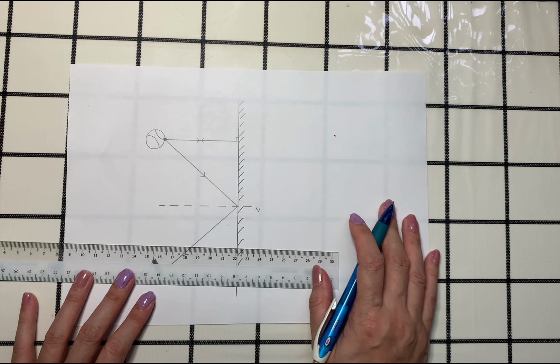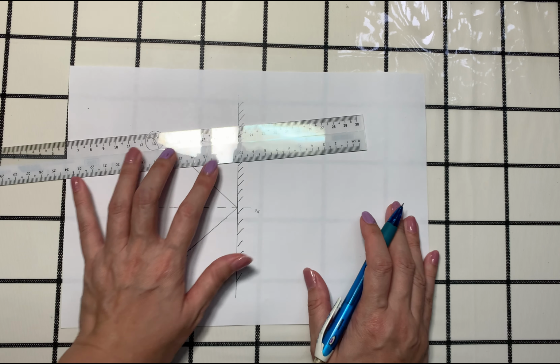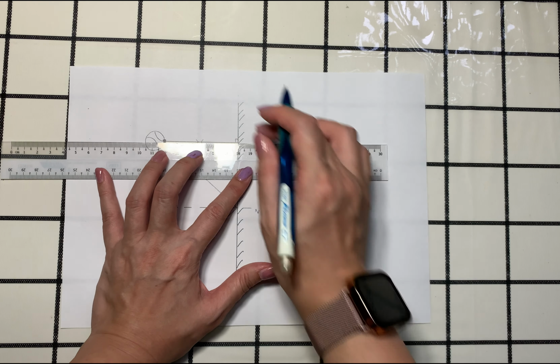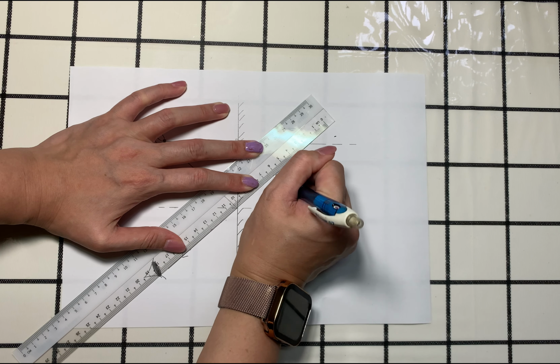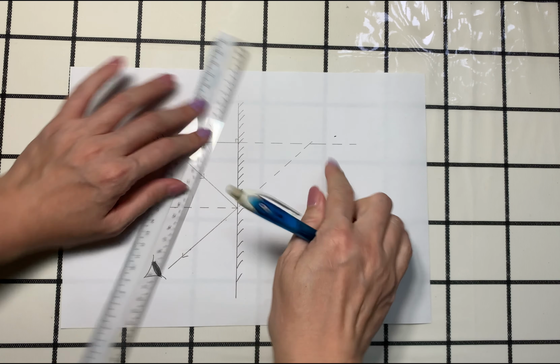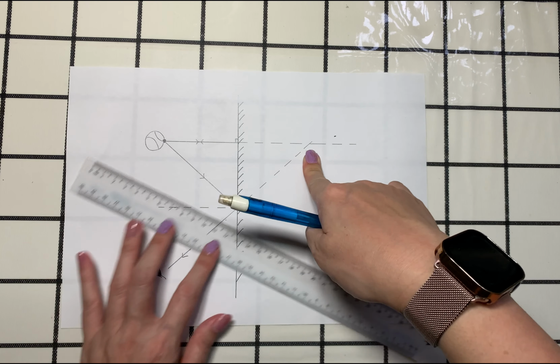So in order to obtain the intersection of the reflected light rays, we just need to extend this light ray as well as this light ray. And you can already see how easy it is to obtain the image position.